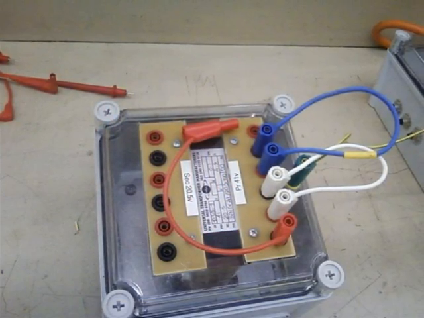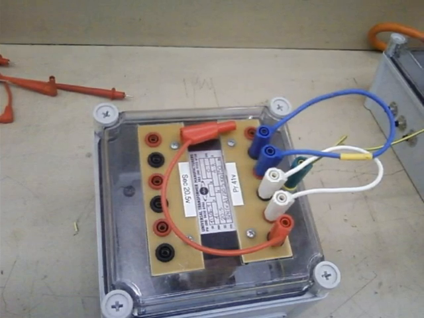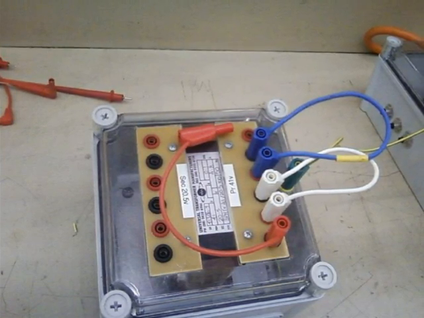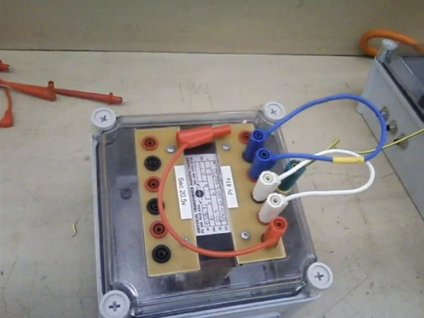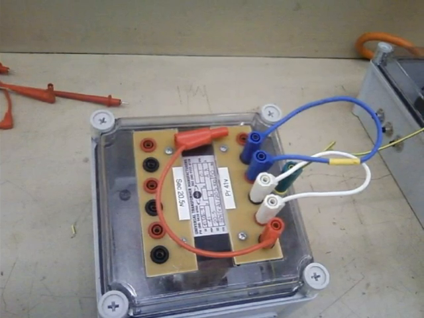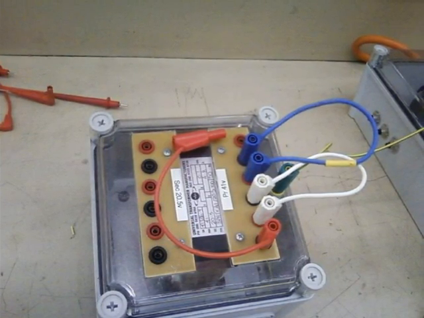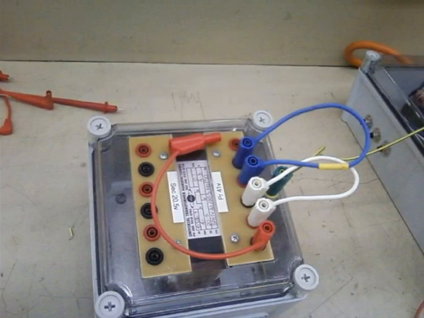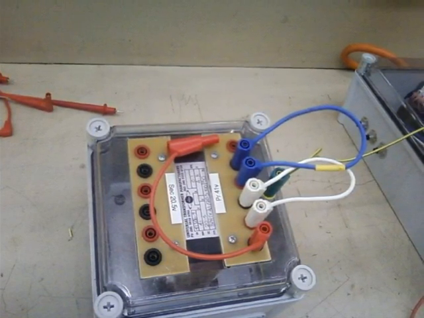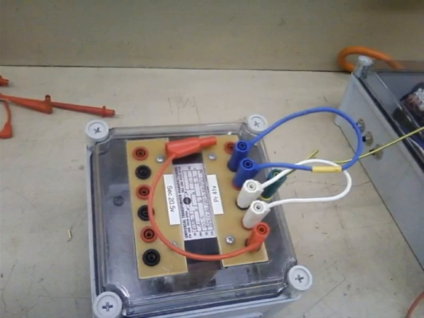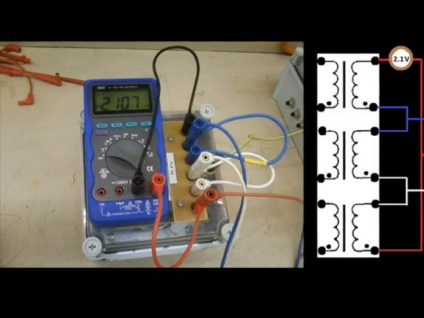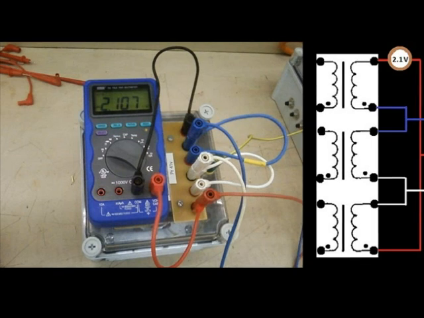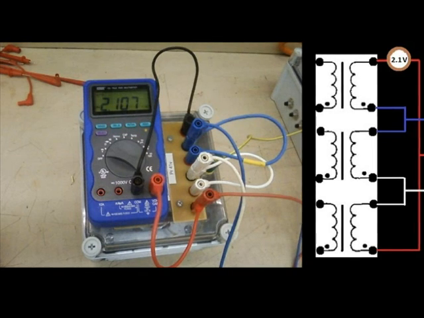The first connection we're making here on the primary side is a delta connection. It's very important to ensure that you have correct polarity of a delta connection. So what we do here is we leave the last connection out, and we replace the last connection with a voltmeter. So as you can see here, we've replaced that last connection with a voltmeter.